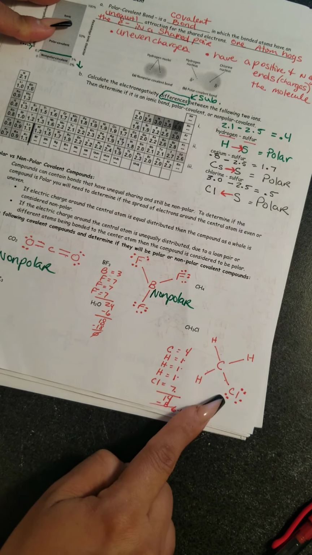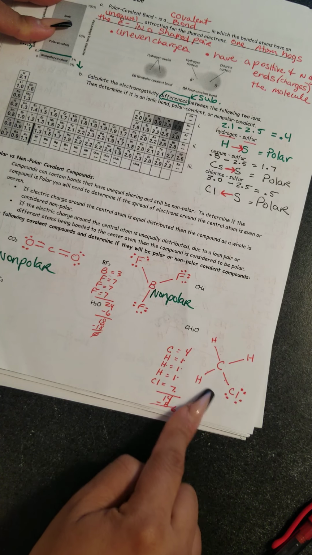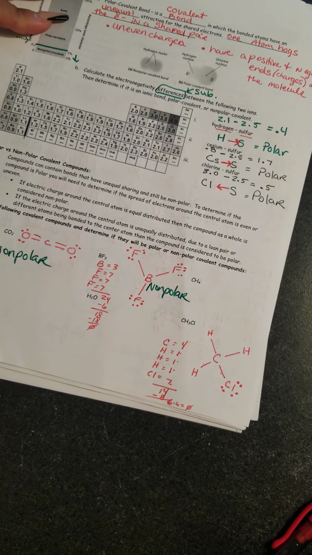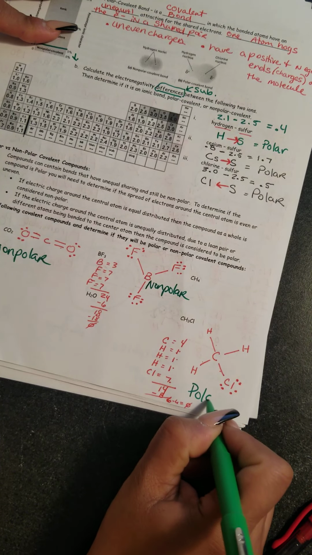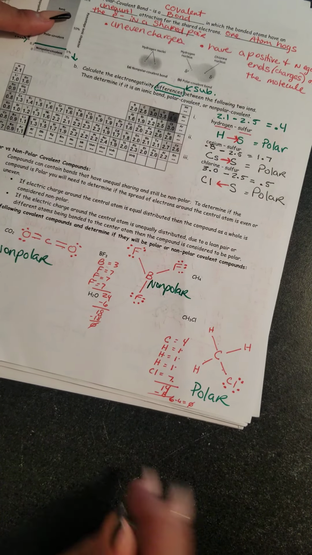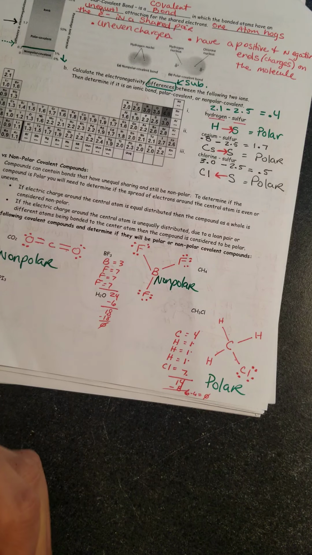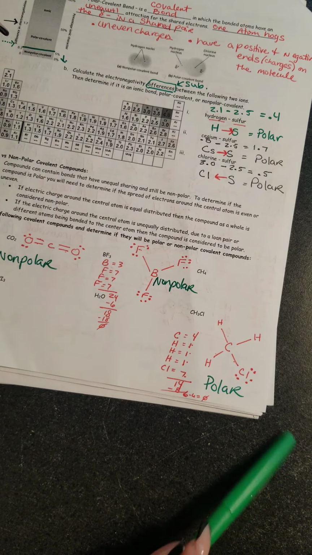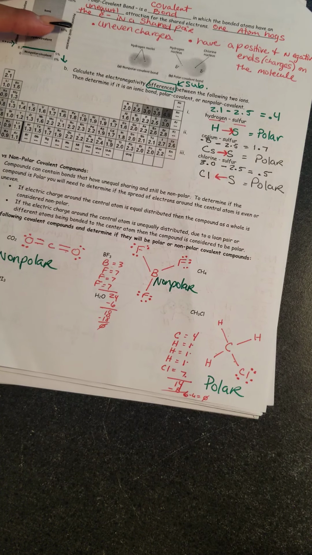If not, because look at them, they're all hanging around chlorine, okay? Then that means that this is going to be a polar molecule, okay? It is going to be polar because it has more electrons over here. It's going to have that stronger pull towards it, okay?